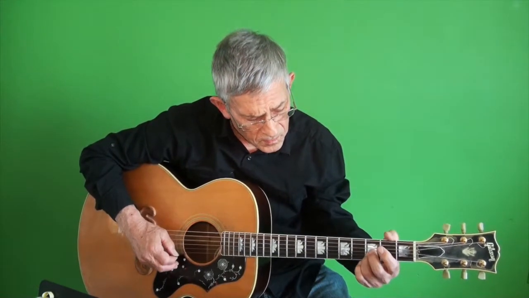But this note presents a special problem because in standard tuning you can only play the D in this position, or you could play it up here, but in the first position you could only play it in one place. But in open G tuning you could play it in two places because now this D is also on the top string. So that raises the question, if there's two places to play the note, then there must be a rule for deciding which one is correct.